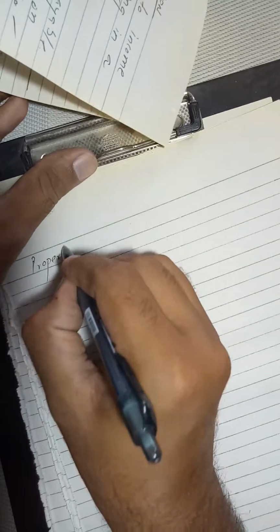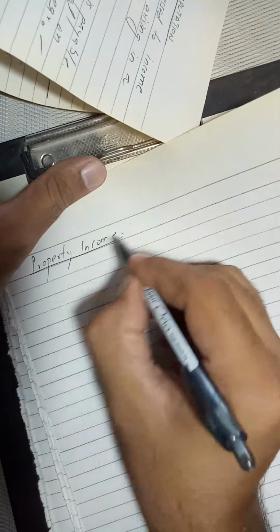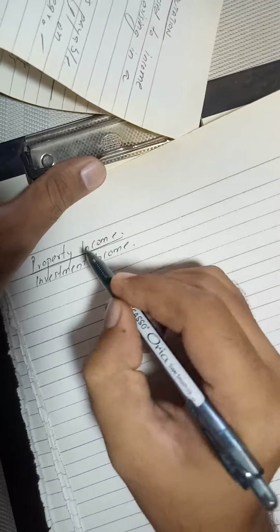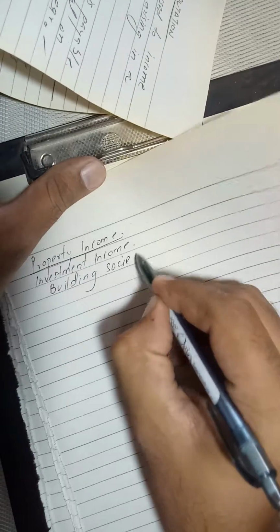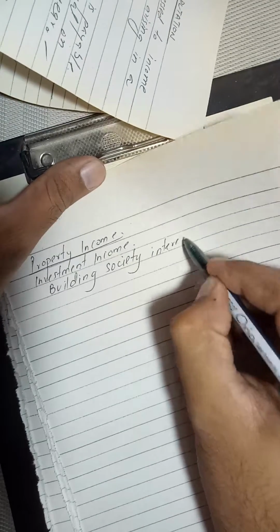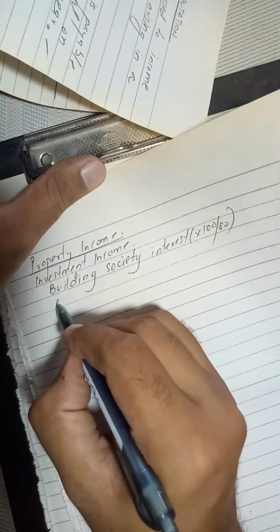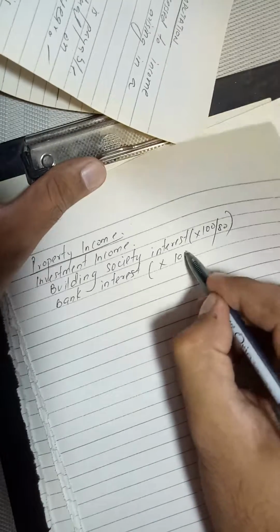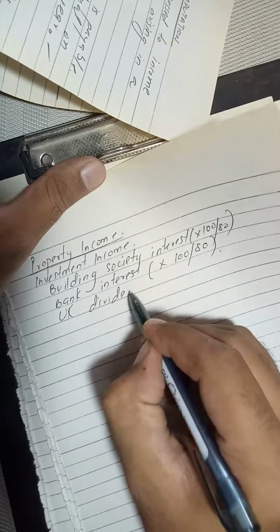Then we have property income. That includes investment income, that is building society interest, bank interest, or UK dividends if you're talking about investments.